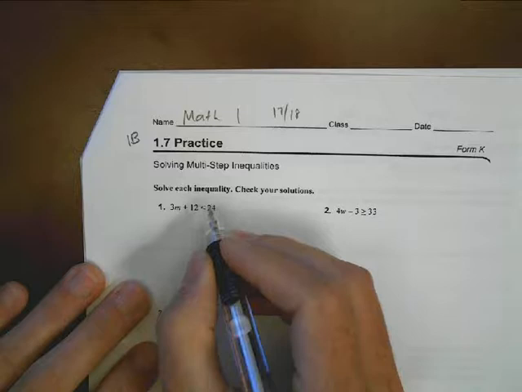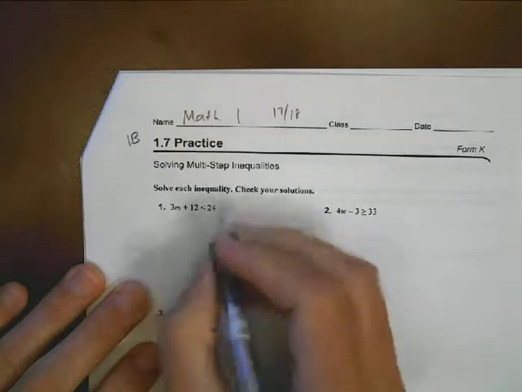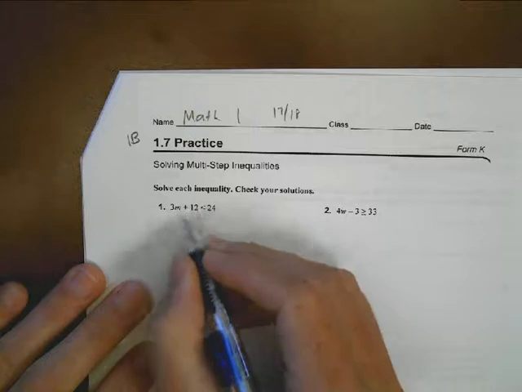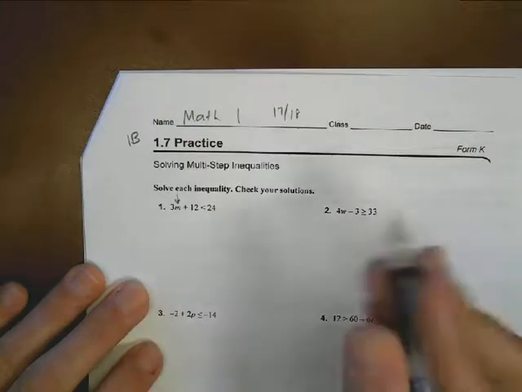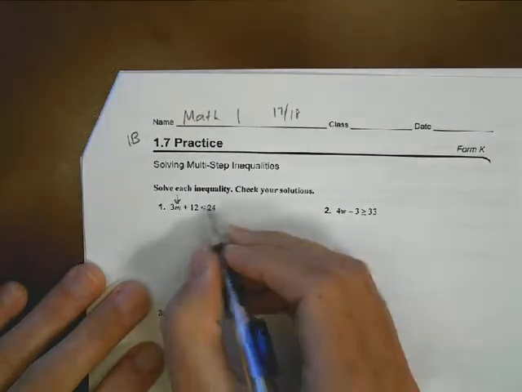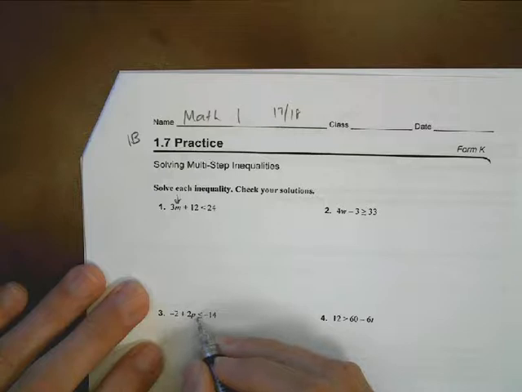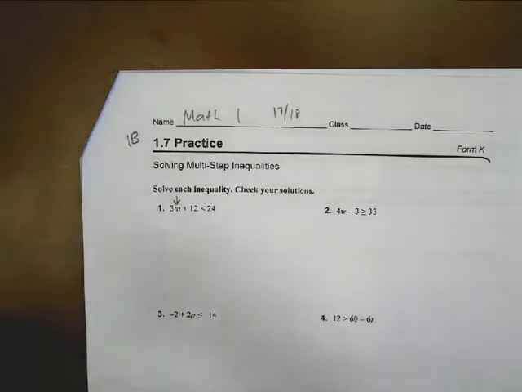To do this, it's not much different than a regular equation you're solving. If this was an equal sign, we'd move things around, and the goal is to get the m, the variable, isolated or by itself. That's our ultimate goal here. The only difference is now you're working with a greater than or less than sign, and sometimes less than or equal to signs, which will change one step of what we do from time to time.